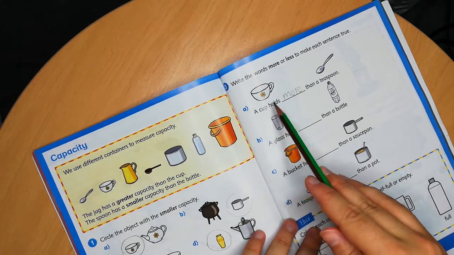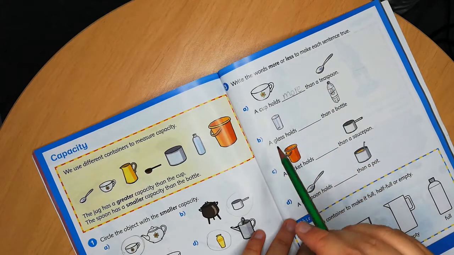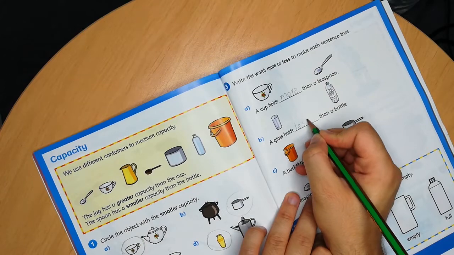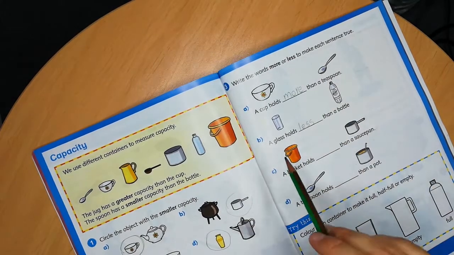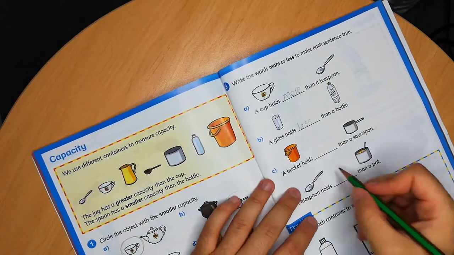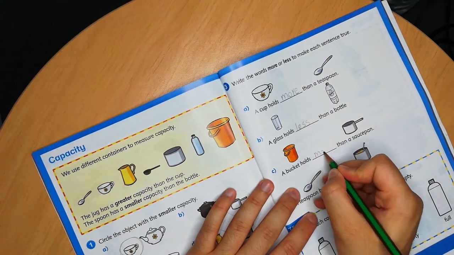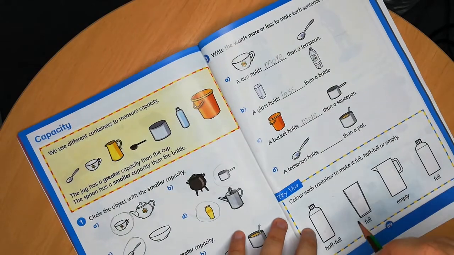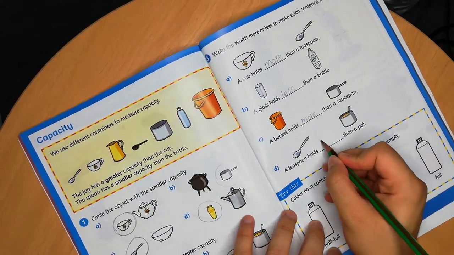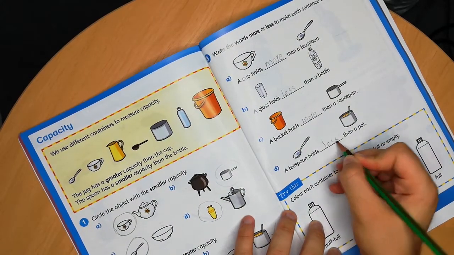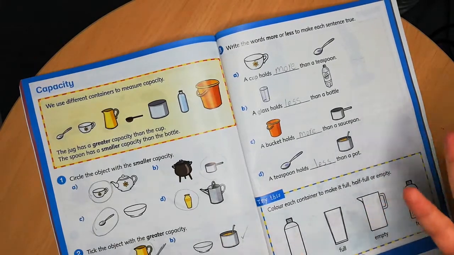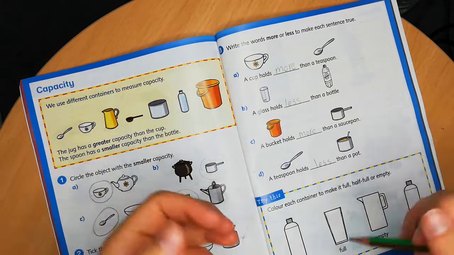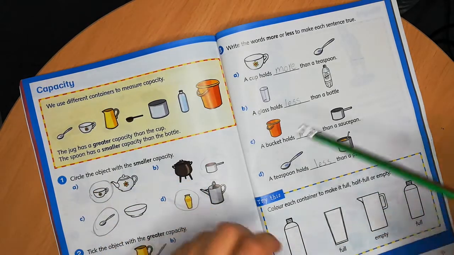Okay, so if you pause the video and you play it again, let's take a look. A cup holds more than a spoon. A glass holds less than a bottle. A bucket holds more than a saucepan. A teaspoon holds less than a pot. Okay, so that's how much these objects can hold. Some of them can hold more, some of them can hold less than the others.